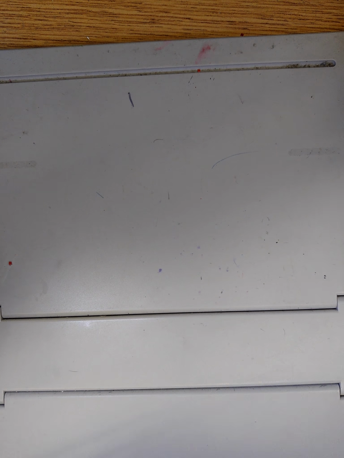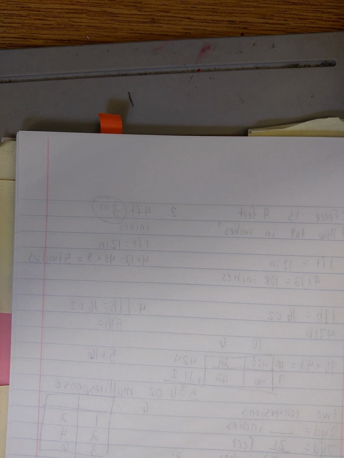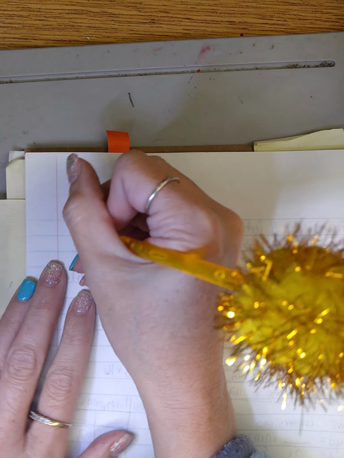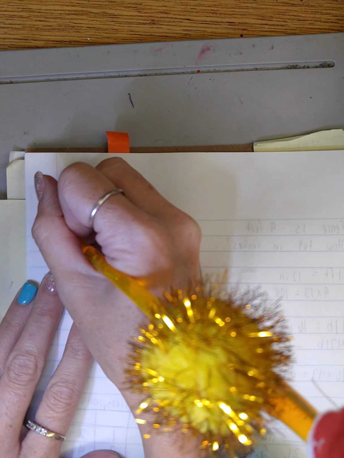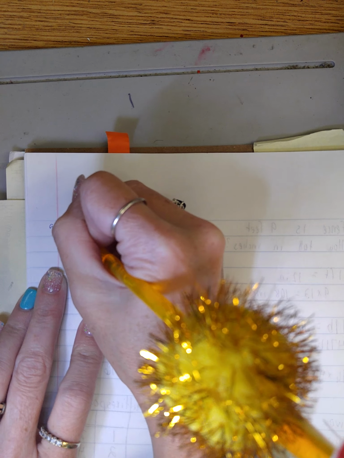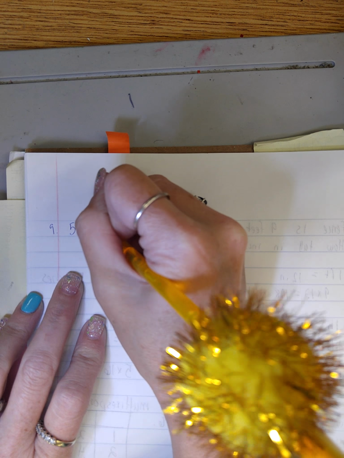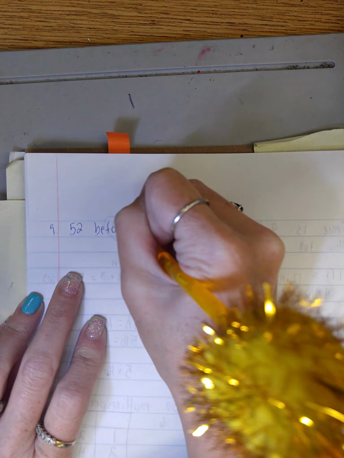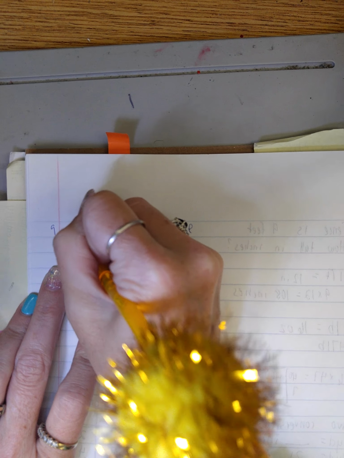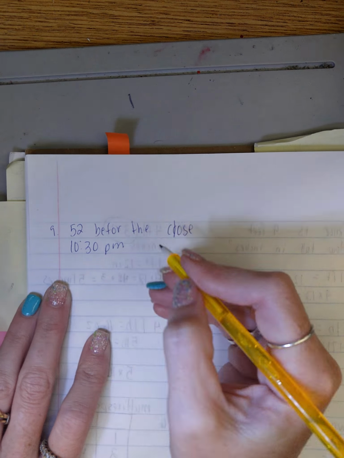The next problem is related to data. It's also a math problem. So it says, let's do number 9. We arrived at the grocery store 52 minutes before they close. They close at 10:30 p.m. What time did we arrive at the grocery store?